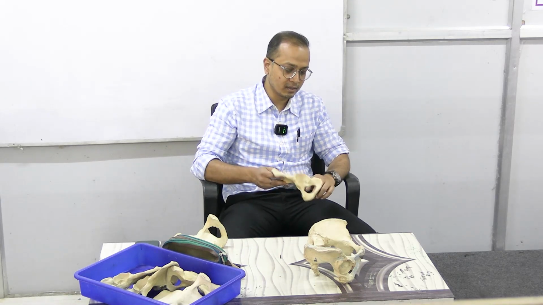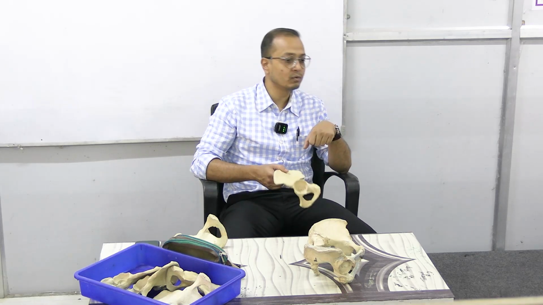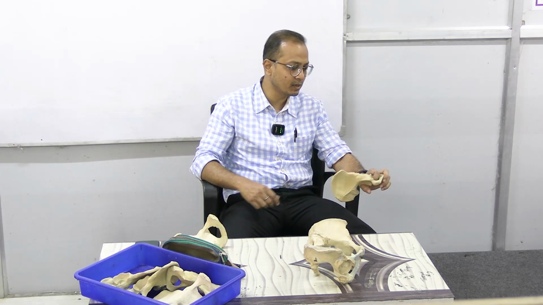So this ischial spine is important for us. More important, it will be coming here as we are entering the pelvis. We will be coming into it. Other than this, there is the obturator foramen, obturator internus, externus membrane, and the obturator nerve passes through along with the blood vessels running through it.